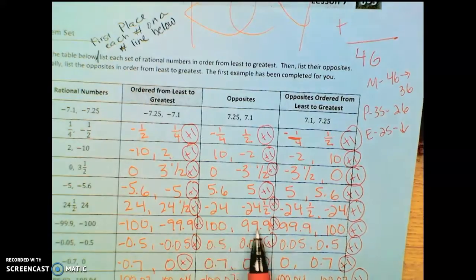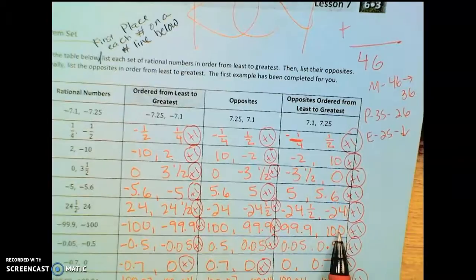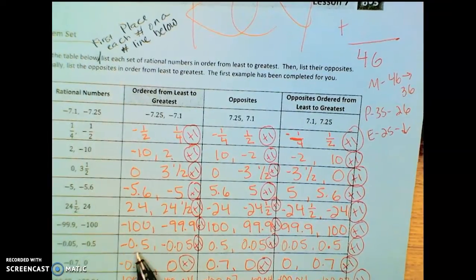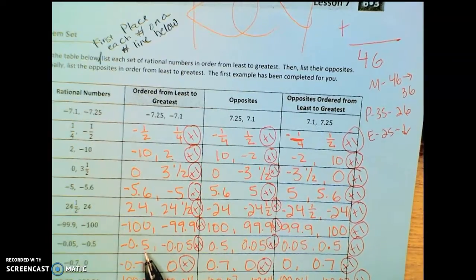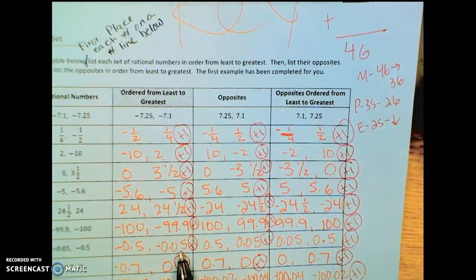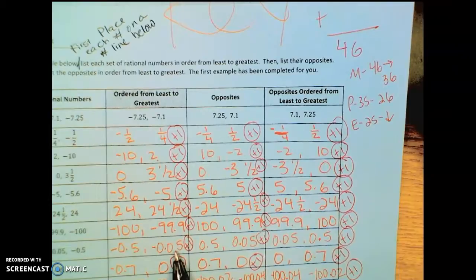Their opposite versions are the positive versions of those numbers. And then 99.9 is slightly to the left of 100, which is further to the right. Next, -0.5 and -0.05. Again, remember that this is 5/10, so that is a half. Remember that this is 5/100, so that's like having 5 pennies. This is like almost having none.